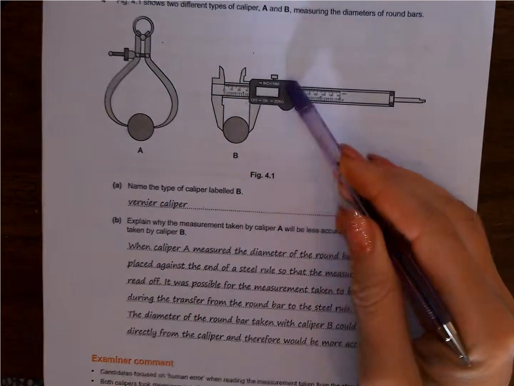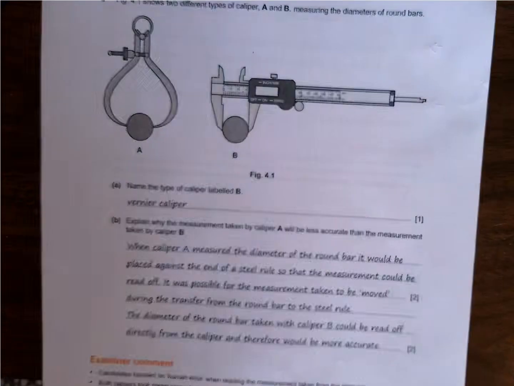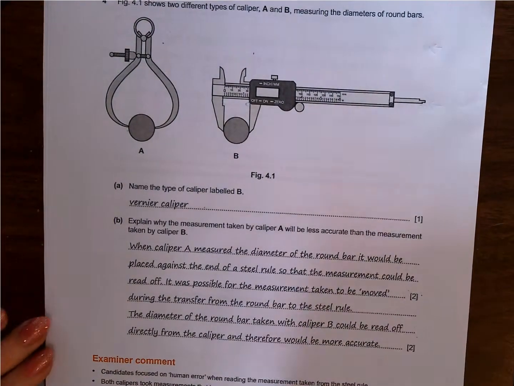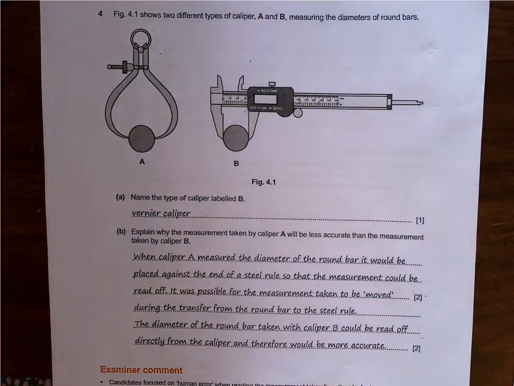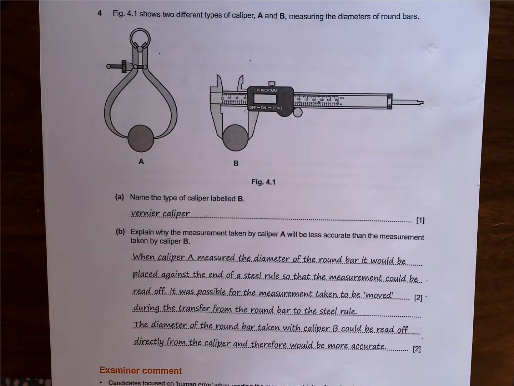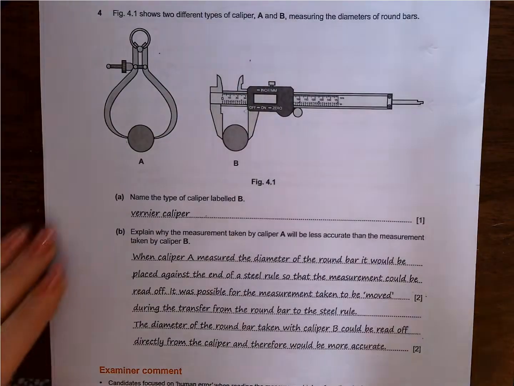You could also read incorrectly. So don't just focus on the human error. Say that the tool could have moved, you could have not placed it correctly on the ruler, but at the end of the day, your reasoning should be very well written. You will apply your knowledge of what you know about the tools.